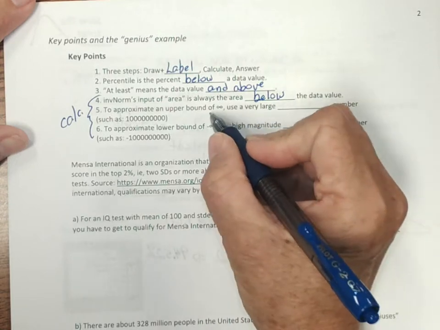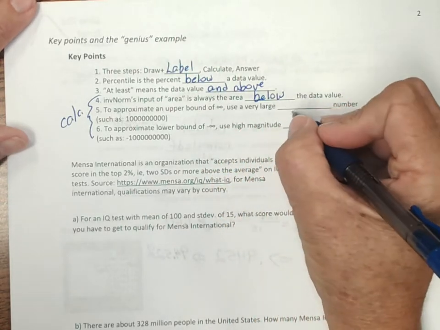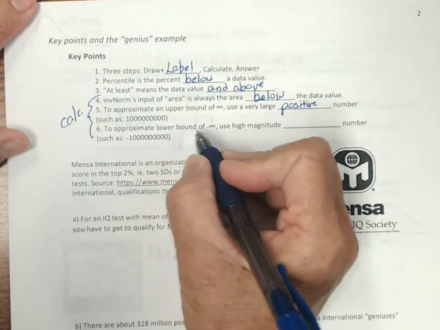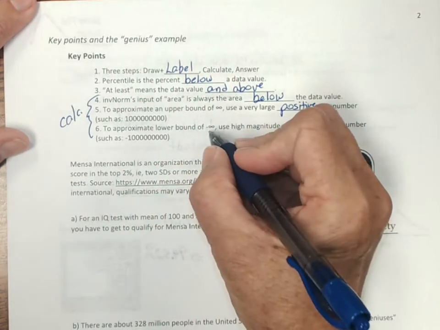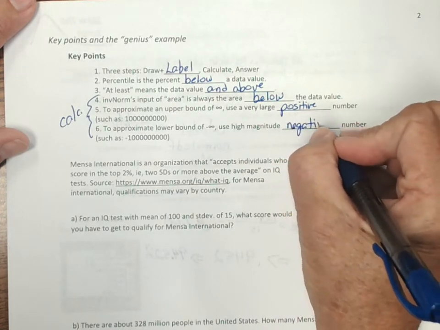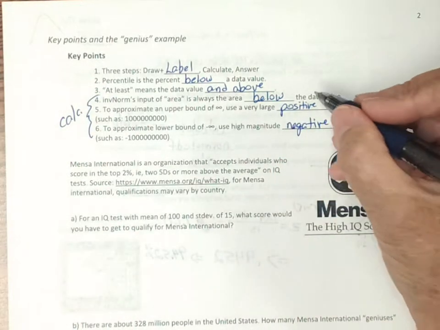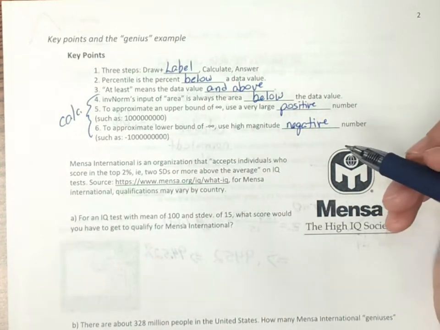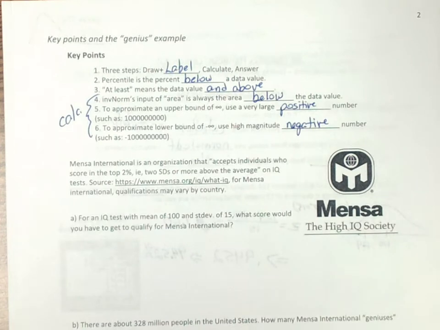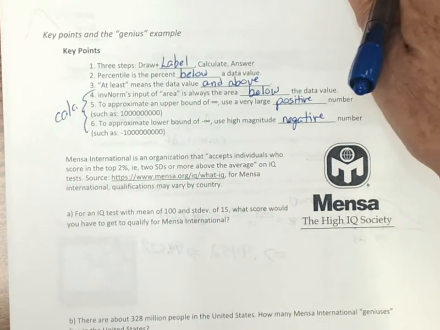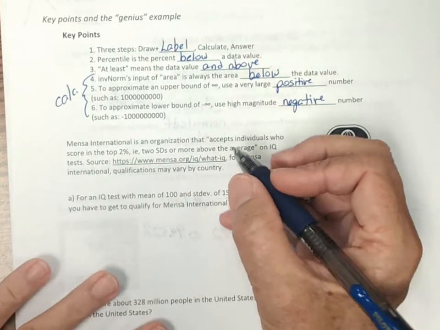When you input the largest bound, you need a very large positive number, and for a lower bound, because we can't put in negative infinity, you would use a very large negative value. And again, don't worry too much about that. Next semester, we will get into the calculator use quite a bit, or once we're back in face-to-face. Okay, so let's take an actual problem here.